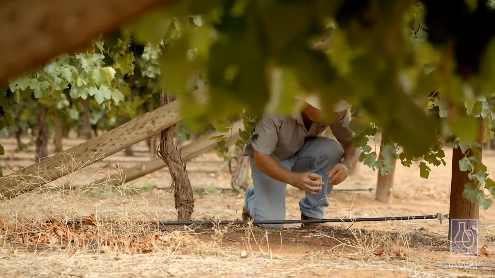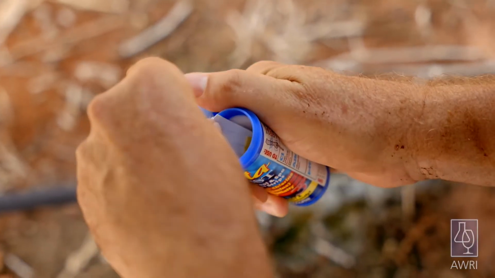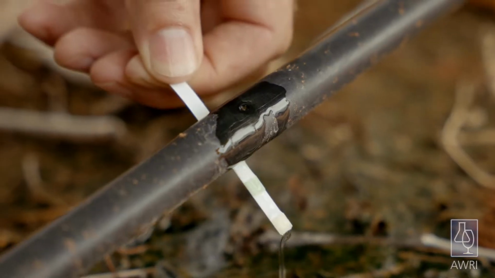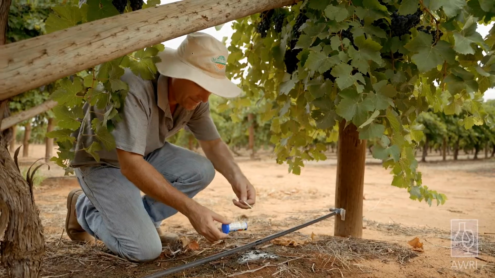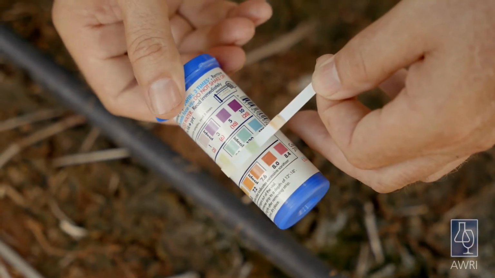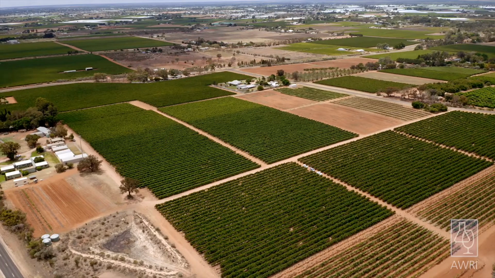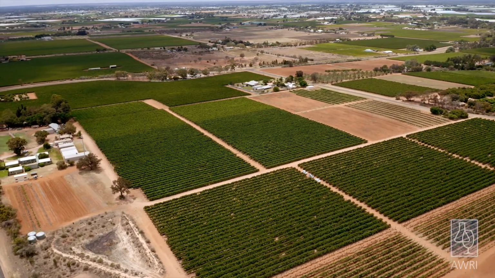Inject the oxidising agent until it reaches the last dripper, using the test strip to make sure the concentration is correct. Run the pump for a further 10 to 15 minutes. Shut the system down for 2 to 24 hours. Flush the system again after treatment, making note of the sediment discharged.